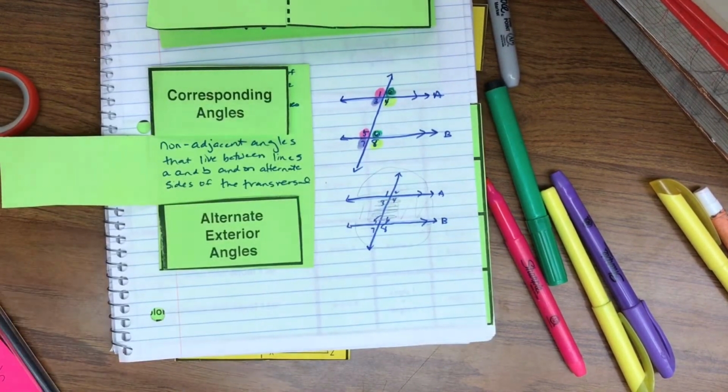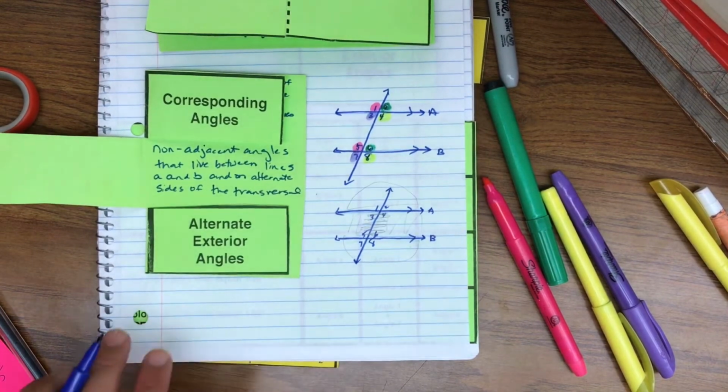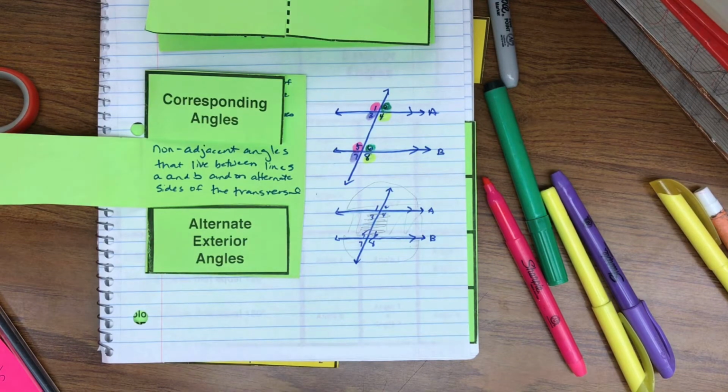So what does that mean? Can you pick out the pair of alternate interior angles? Alternate interior angles.